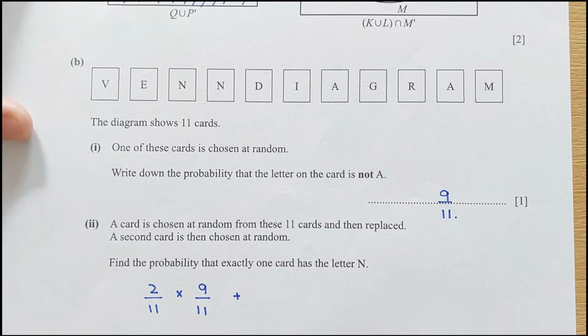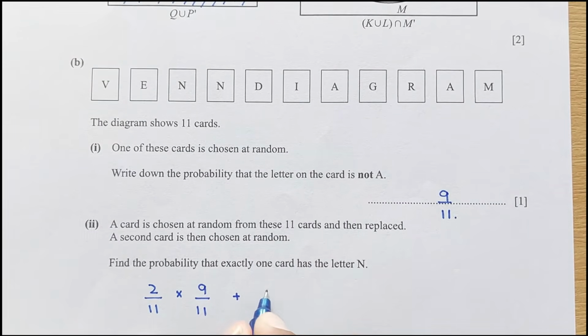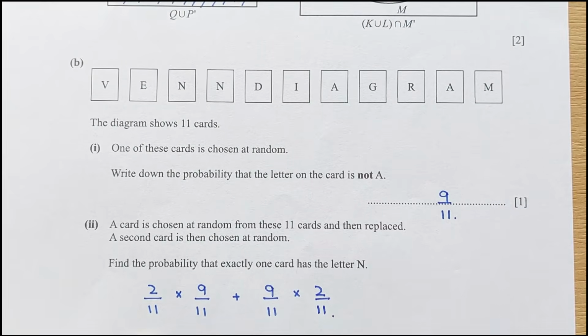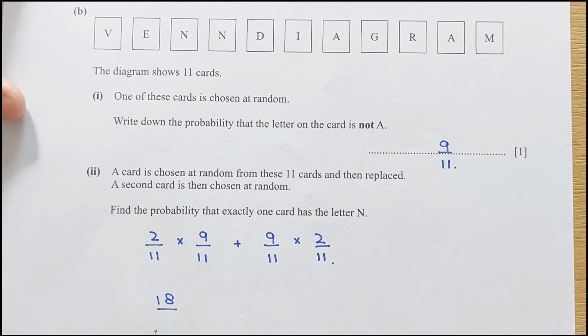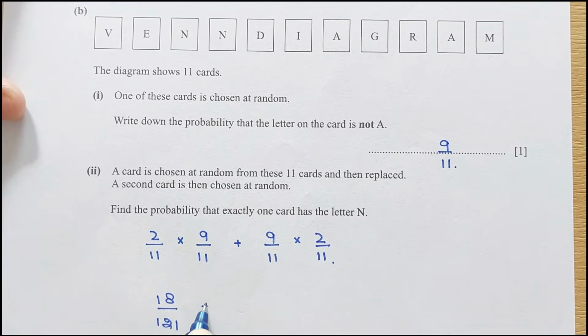Plus, we have another arrangement. Let's say the first card does not have letter N out of the total and we place it back, times the second card you picked has a letter N. There are 2 letter N's out of the 11. Right. So let me simplify. 2 times 9 is 18. 11 times 11 is 121. Plus 18 over 121.